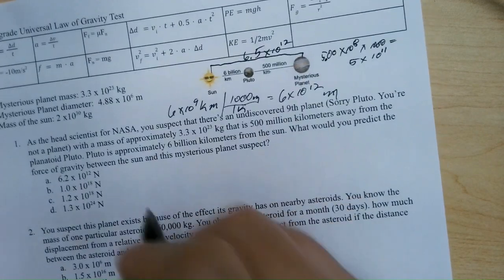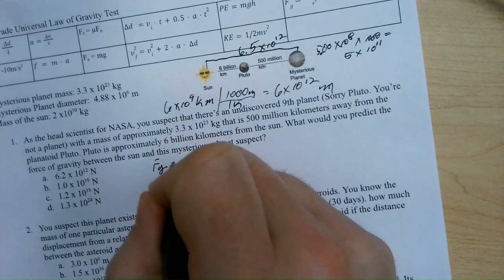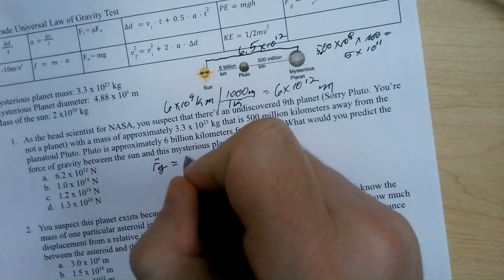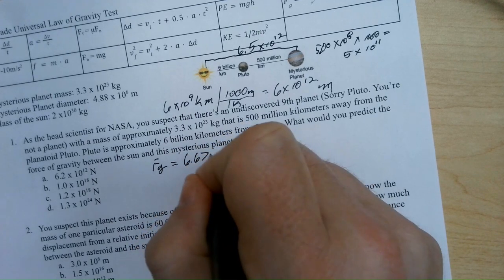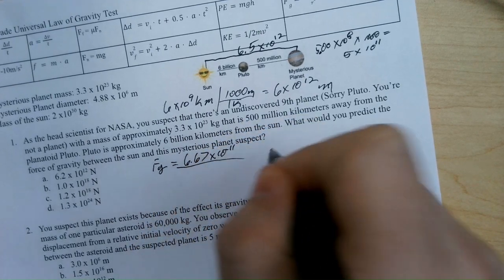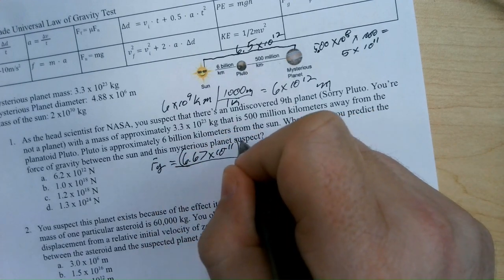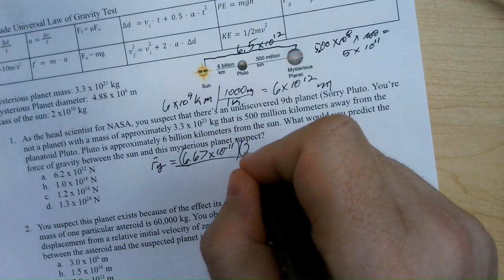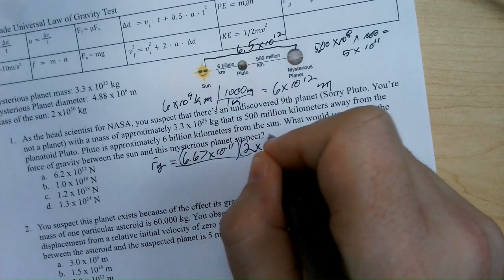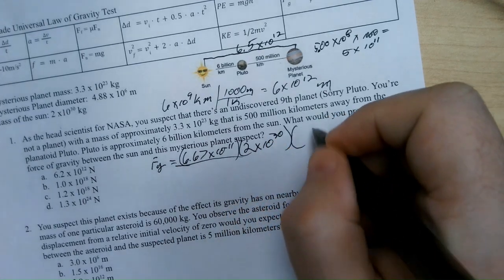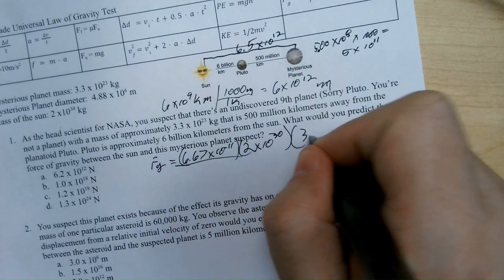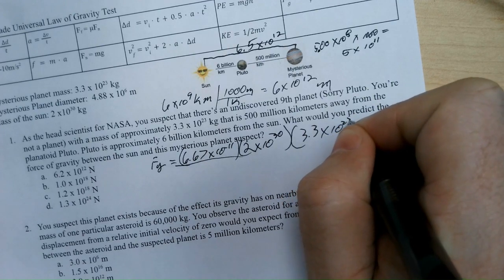The force of gravity is going to equal the gravitational constant, which is 6.67 times 10 to the negative 11, times the mass of the Sun, which is 2 times 10 to the 30th, times the mass of the planet, which is 3.3 times 10 to the 23rd.